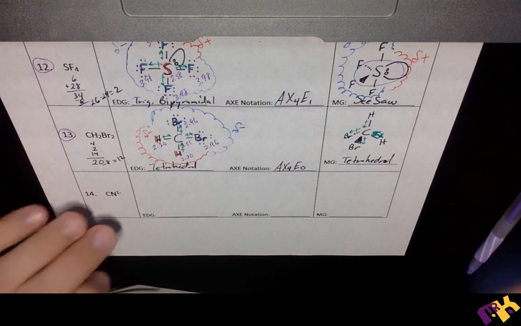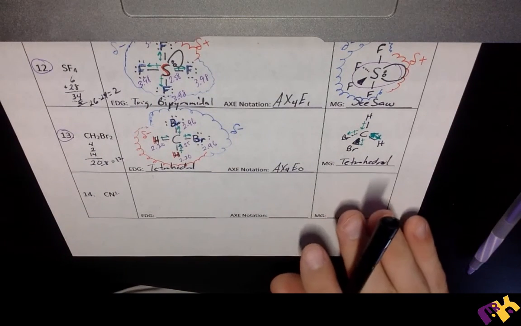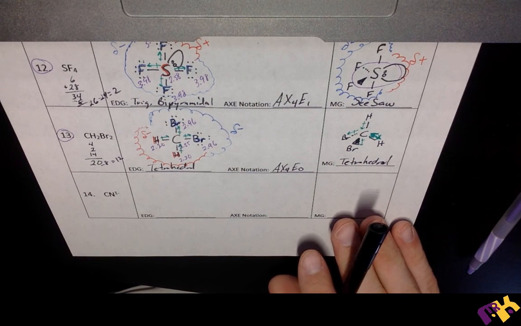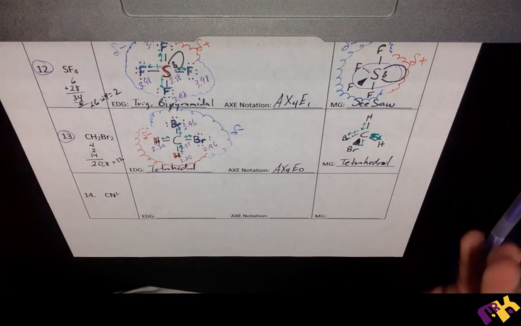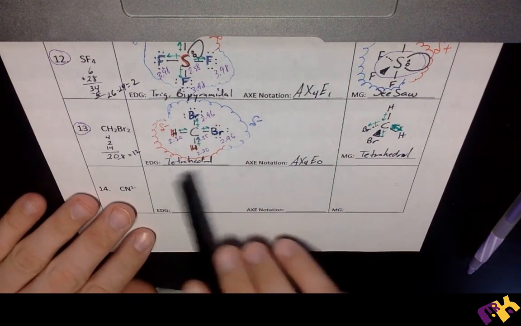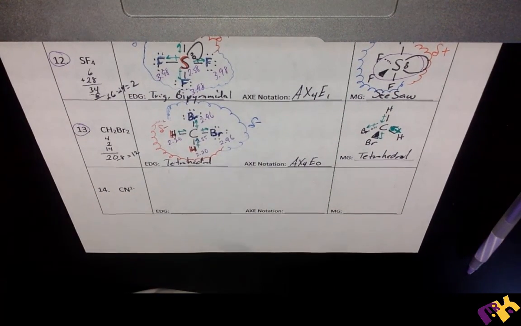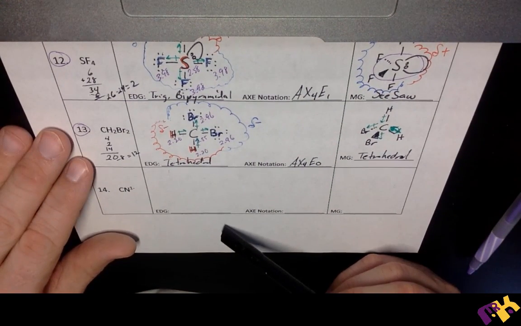All right, so this is a polar molecule for sure. So again, check your work over. If these match up with what you've come up with, then that's great. You're in good shape when it comes to Lewis structures, geometries, electronegativity values, and then assessing if the molecule is overall polar or nonpolar.